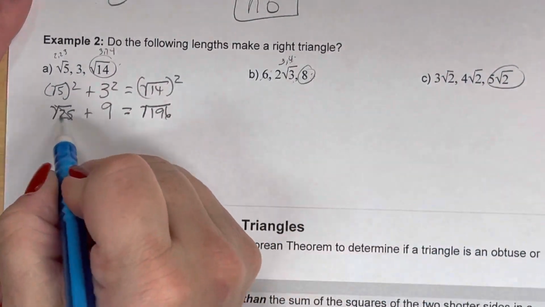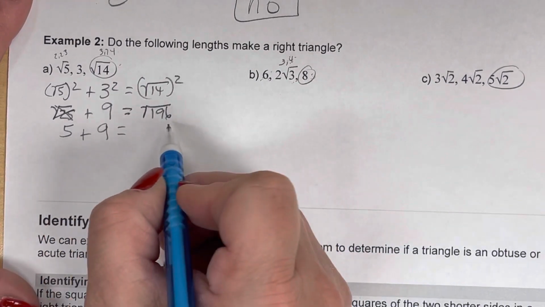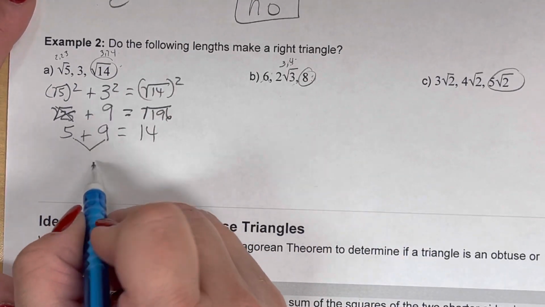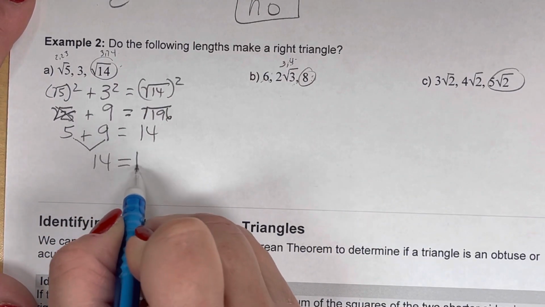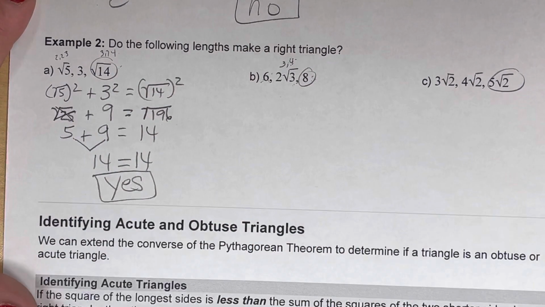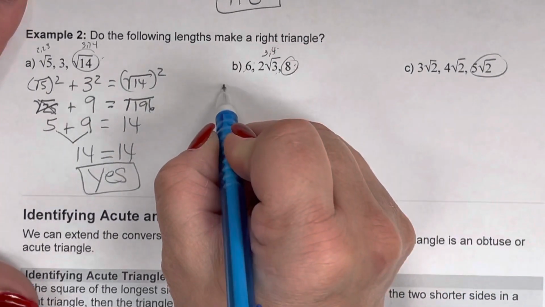Okay, I know that that's going to be 5 plus 9 equals 14. 5 plus 9 is 14 equals 14. So yes, it will make a right triangle. Okay, let's do the next one.